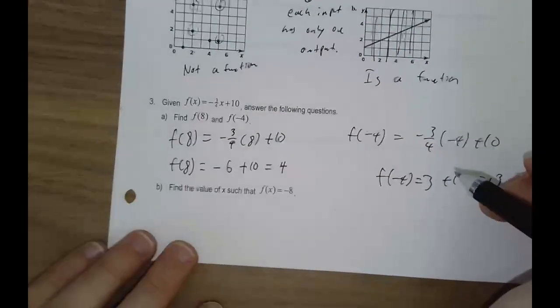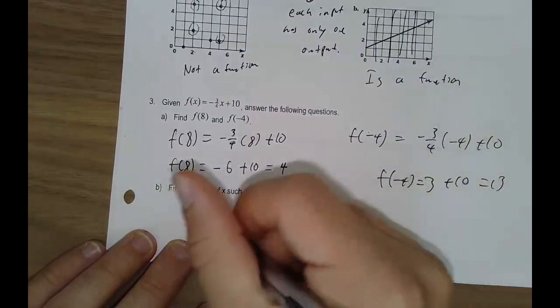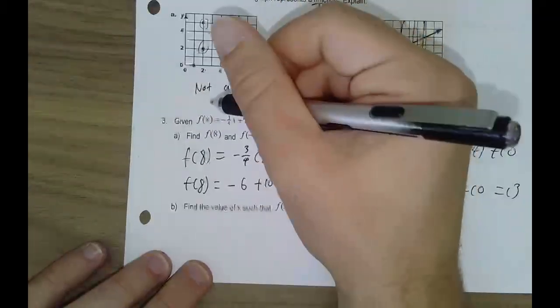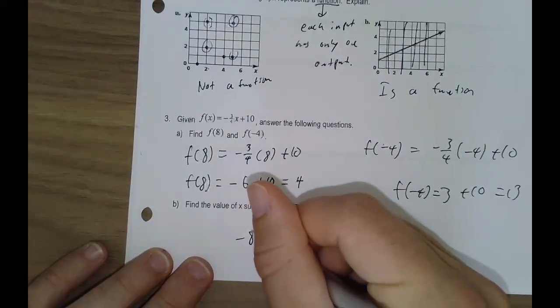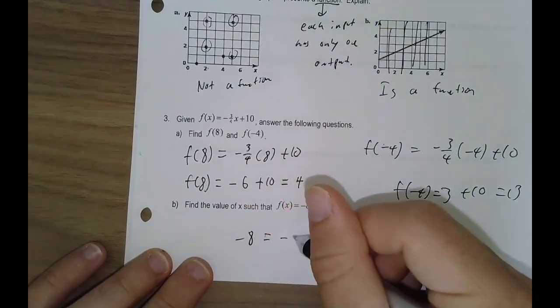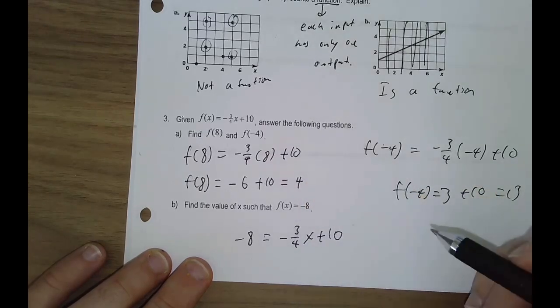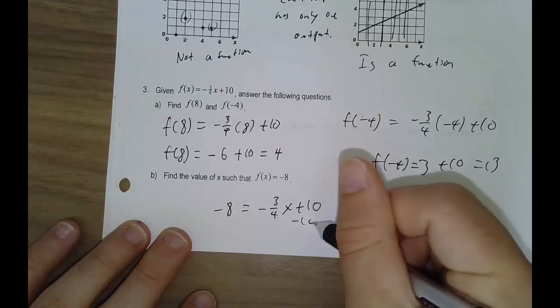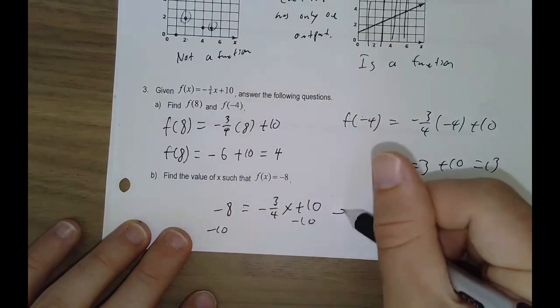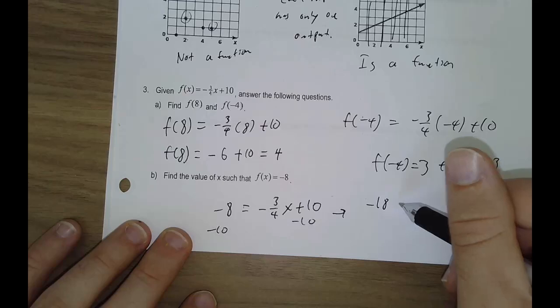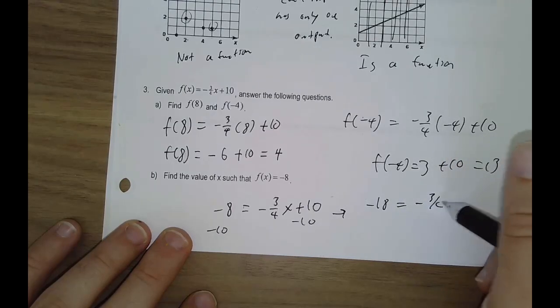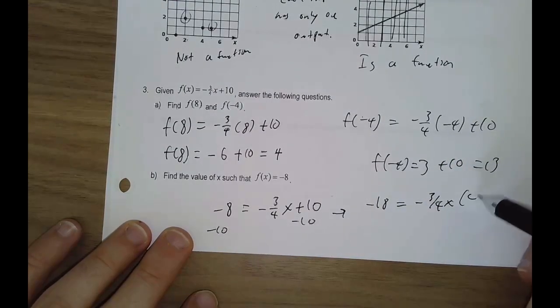Find the value for x such that f of x equals negative 8. So this is telling us that the output, f of x right here, is negative 8. So that becomes the left side of the equation, and we're going to solve for x. So we're going to subtract 10 from both sides. It's going to get us negative 18 equals negative 3/4 x. And then we're going to multiply both sides by 4.